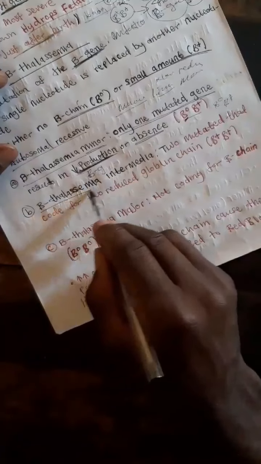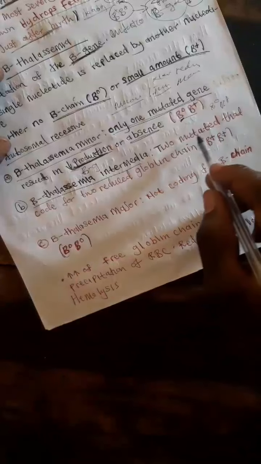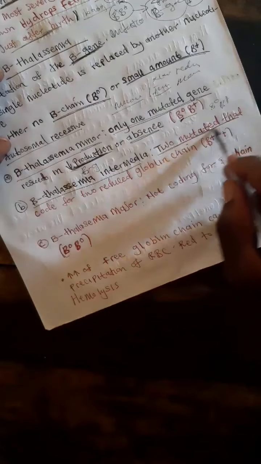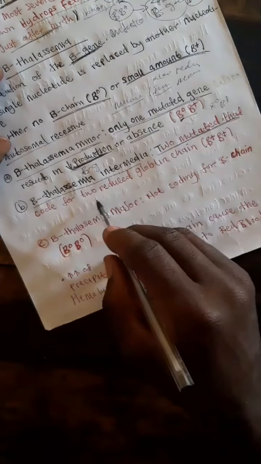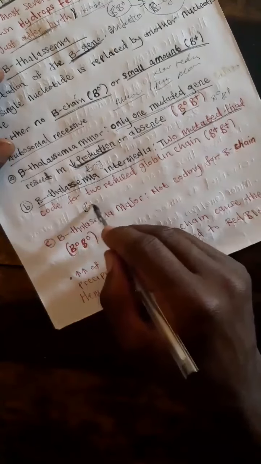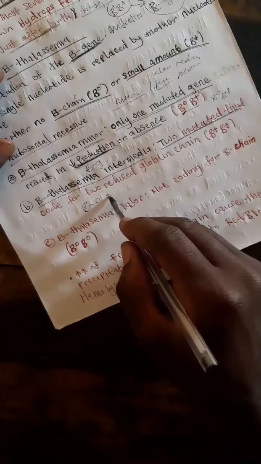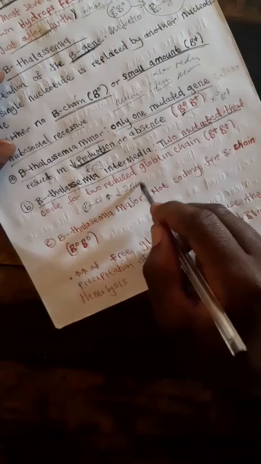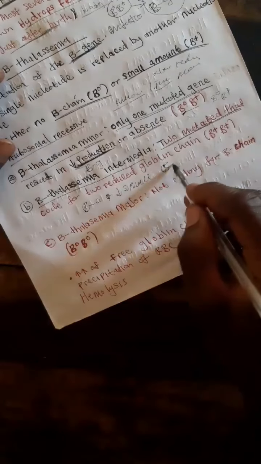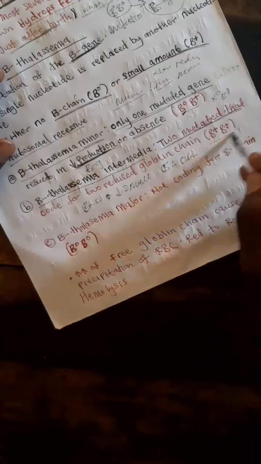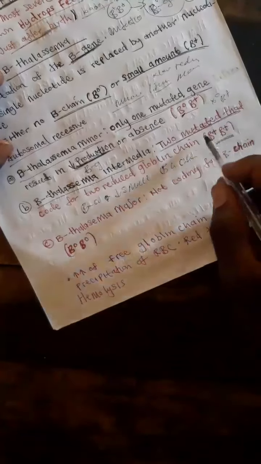Then beta thalassemia intermediate. This means two genes are mutated, and these mutated genes do not fail to produce the beta globin chain, but they produce only a small amount of it. So this is denoted by beta-plus.